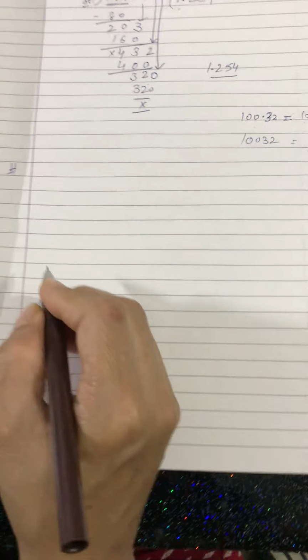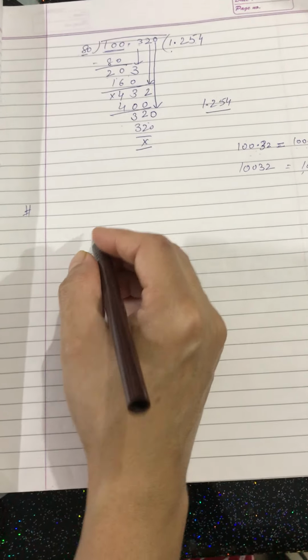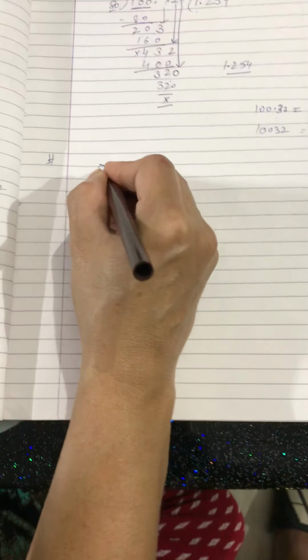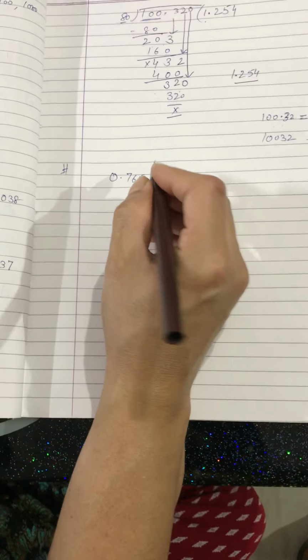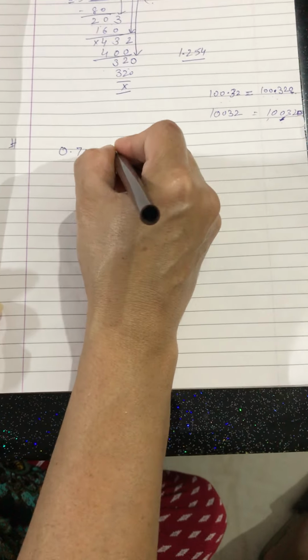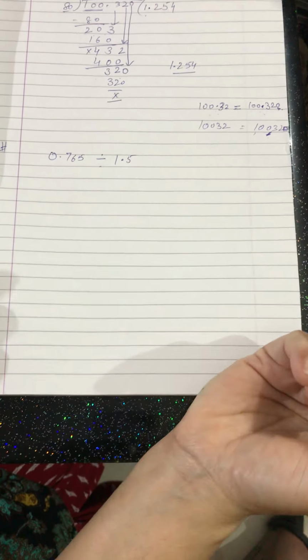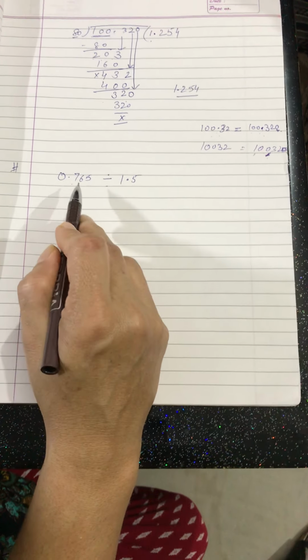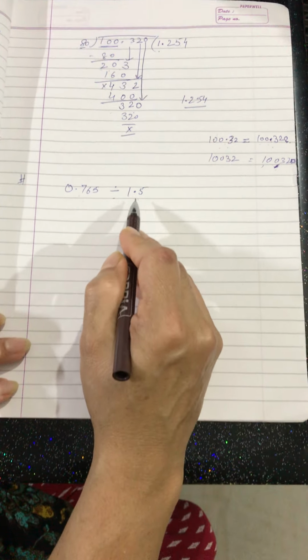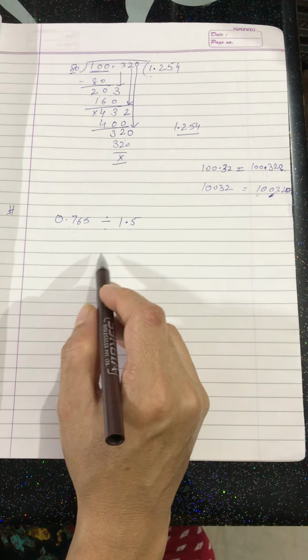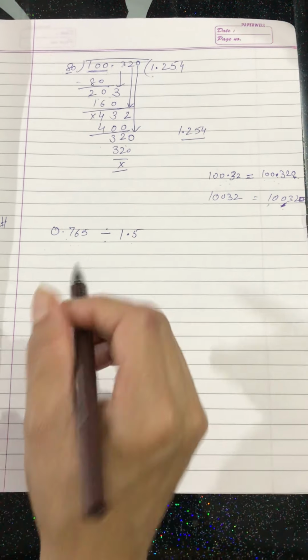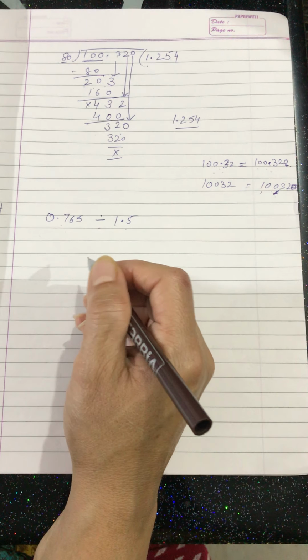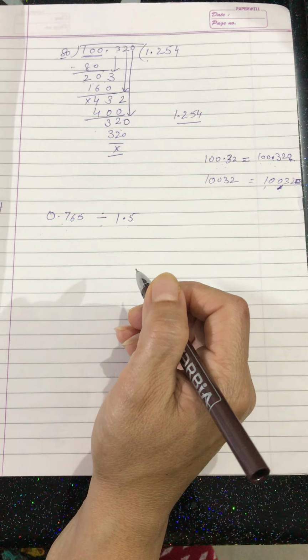Now the next division is division of a decimal number by a decimal number. Now there are decimals in both dividend and divisor. That sum also can be done by two methods. Either you can change it to the fraction or you can do by the long division.